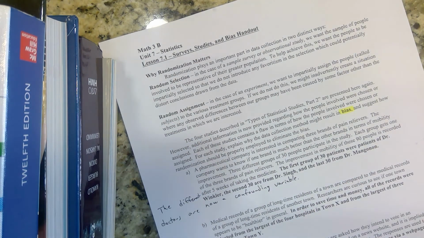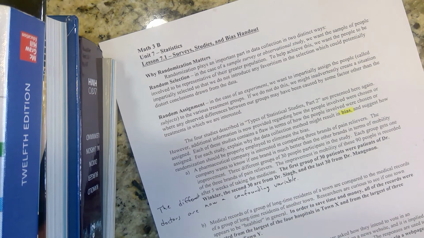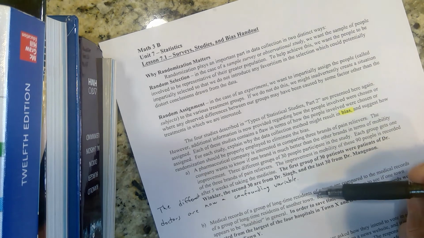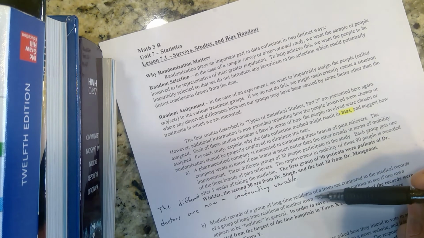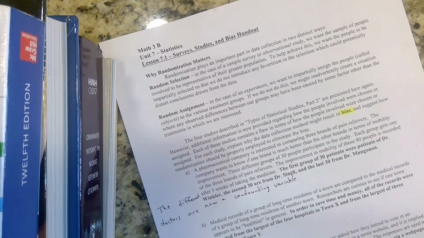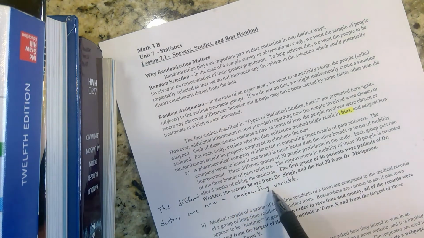See, we don't know if the observed differences are due to the different pain medications or the fact that we have different doctors and maybe one of the doctors is just a better doctor than the others. So we can't have a fair, unbiased comparison. So we call that a confounding variable.